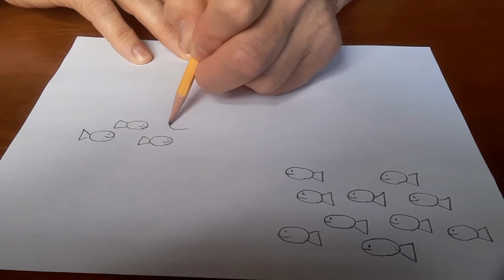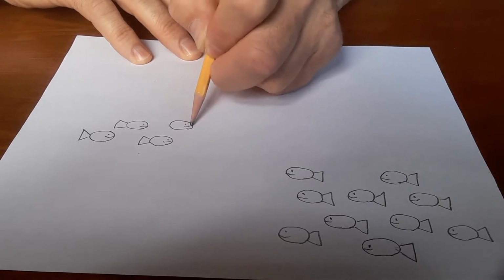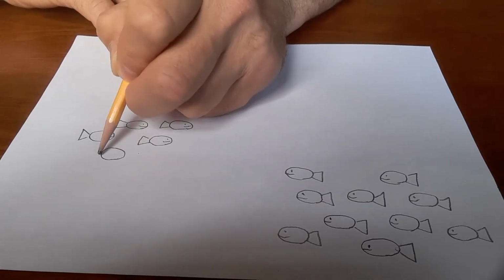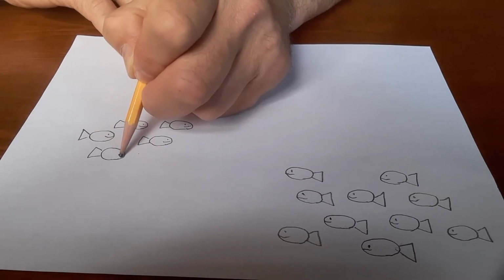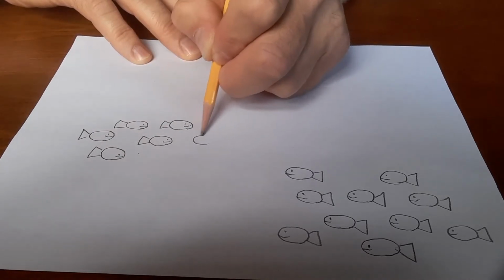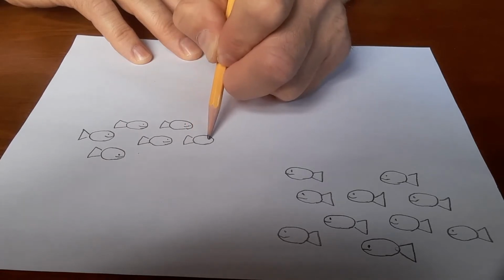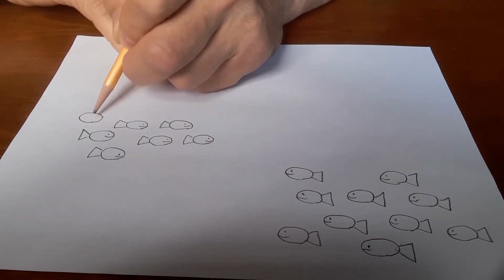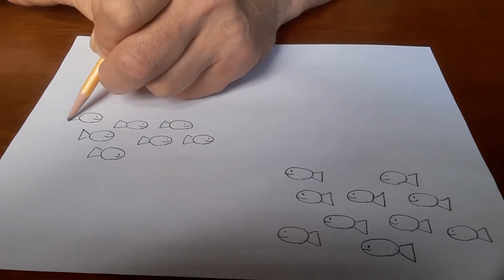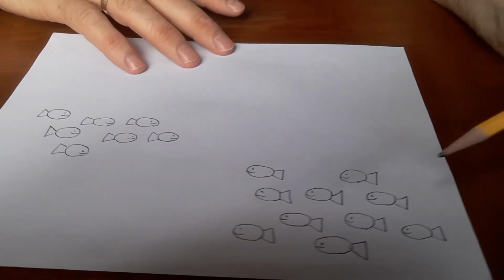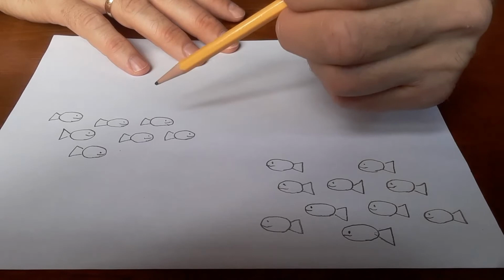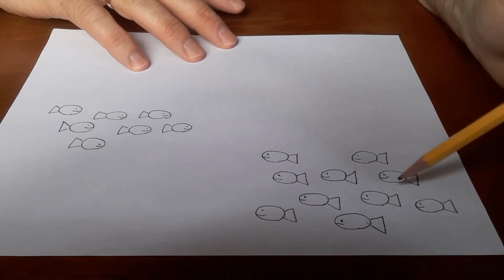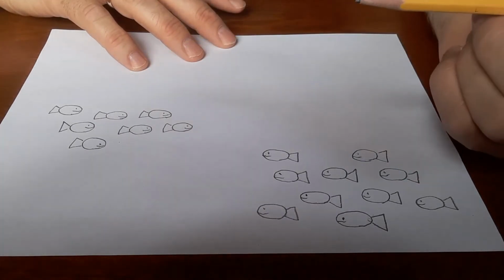So it's 3, 4, 5, 6. Put this one back here. 7. So we have a school of fish with 10 and a school of fish with 1, 2, 3, 4, 5, 6, 7. So 10 plus 7 is 17.